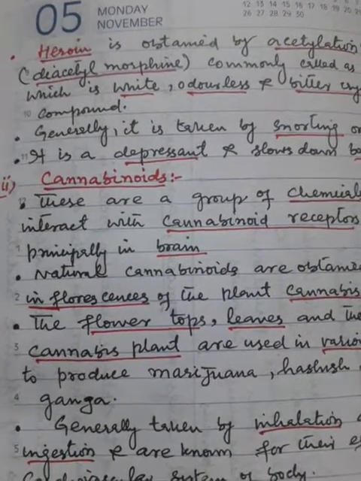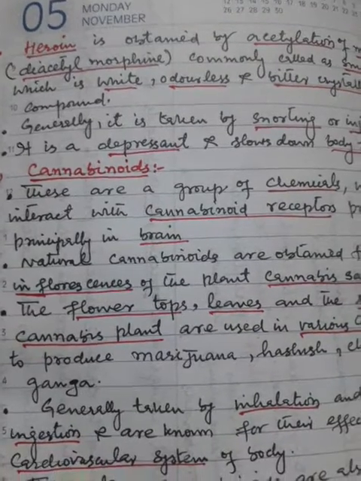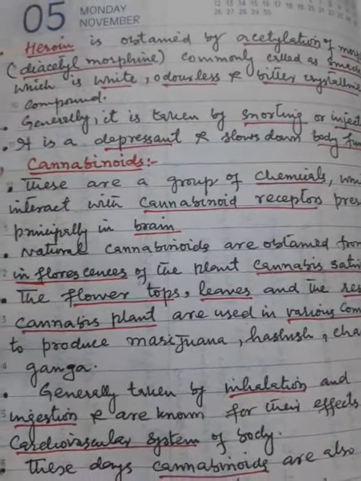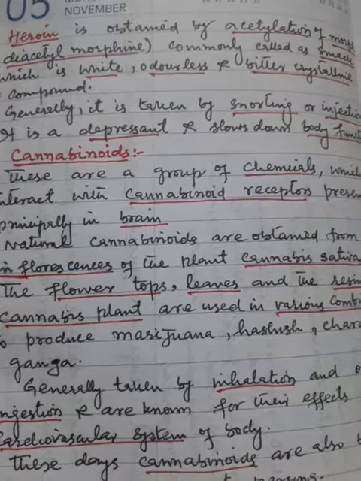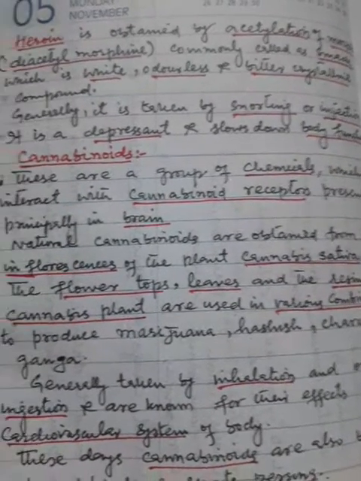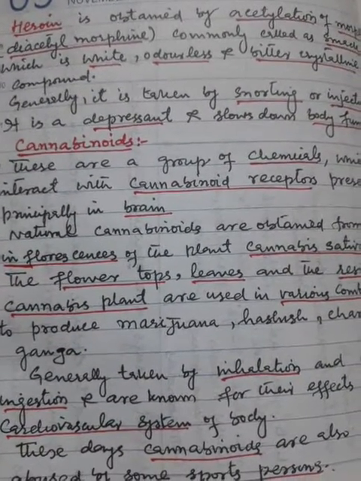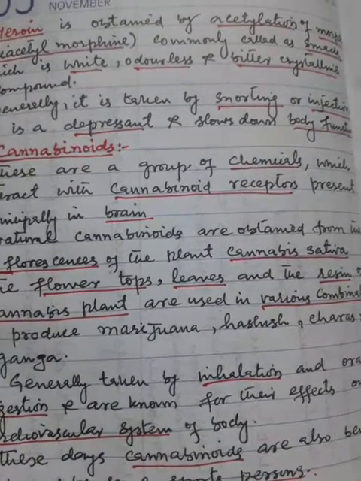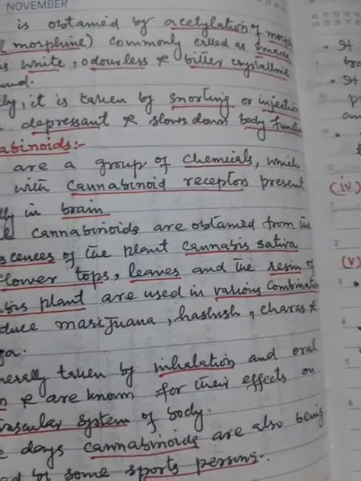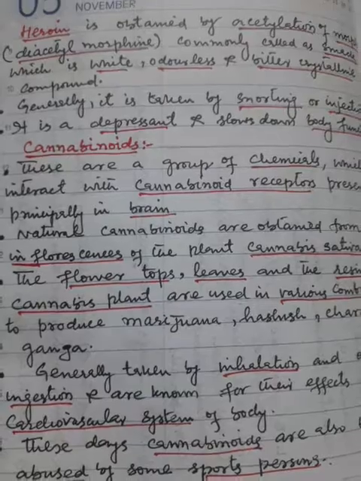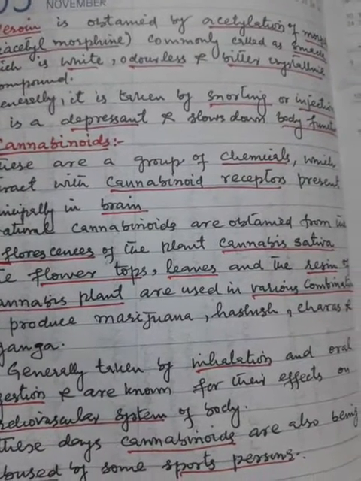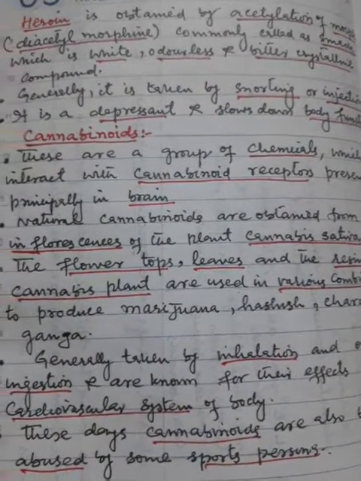Now we have cannabinoids. These are a group of chemicals which interact with cannabinoid receptors present principally in the brain. Natural cannabinoids are obtained from the inflorescences of the plant Cannabis sativa.